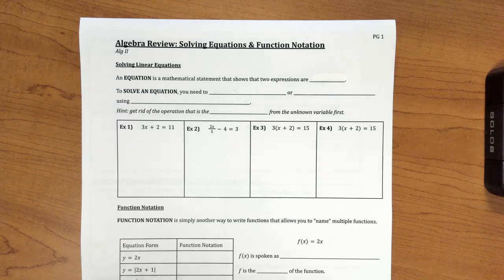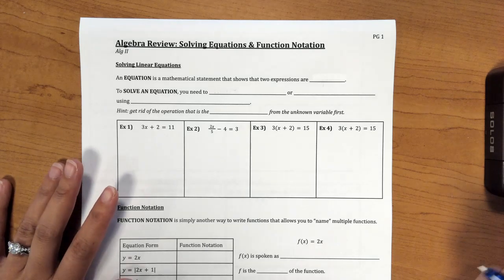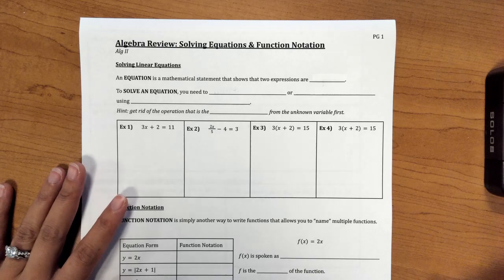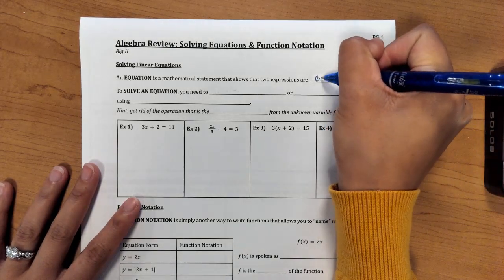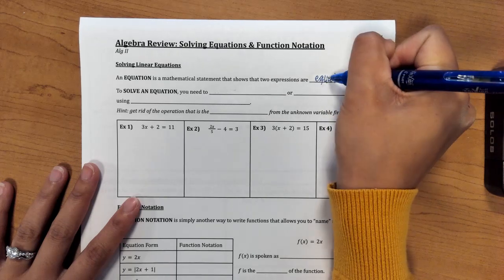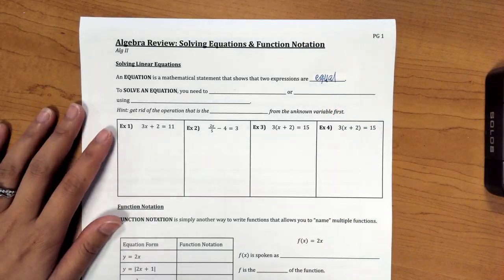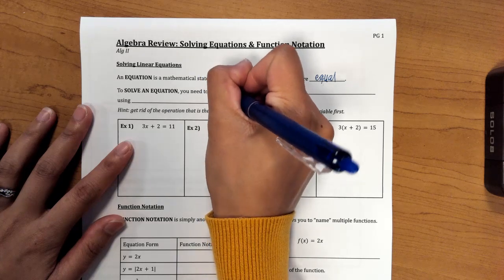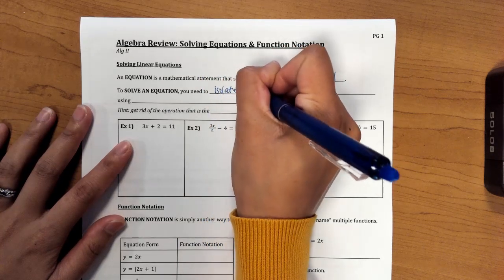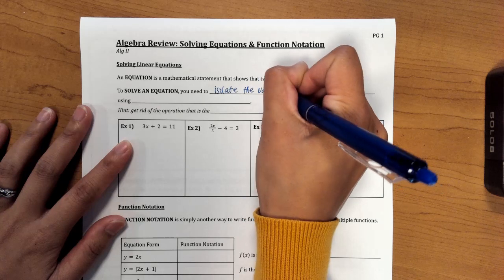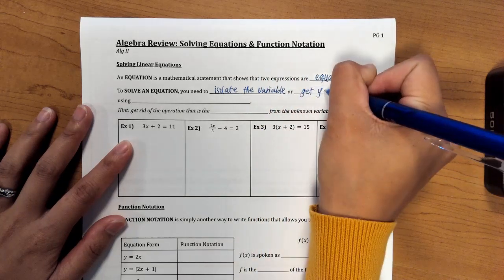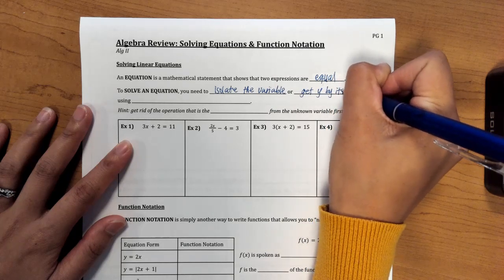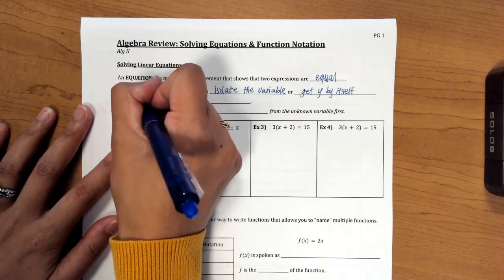Today's lesson is an algebra review of solving equations and function notation. So in order to solve equations, we need to first know what an equation is, and it's a mathematical statement that shows two expressions are equal. To solve an equation, you need to isolate the variable, or get y by itself, using inverse operations.